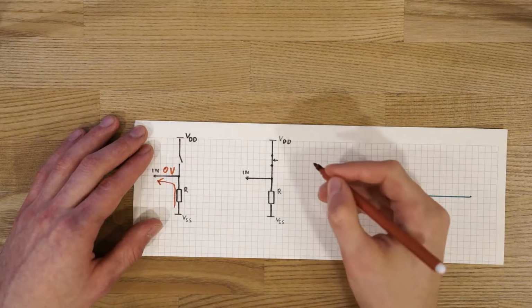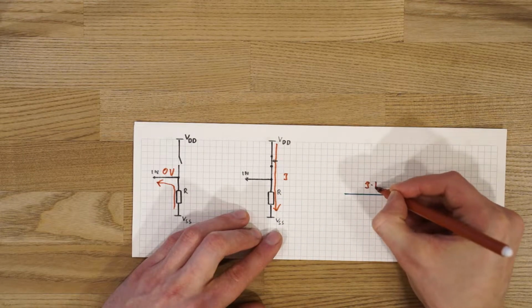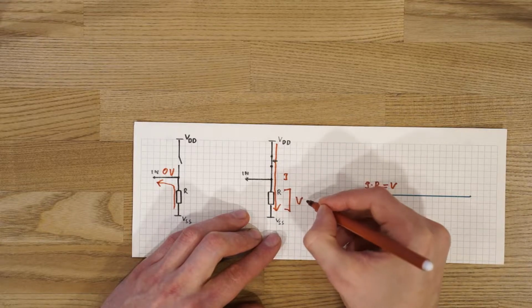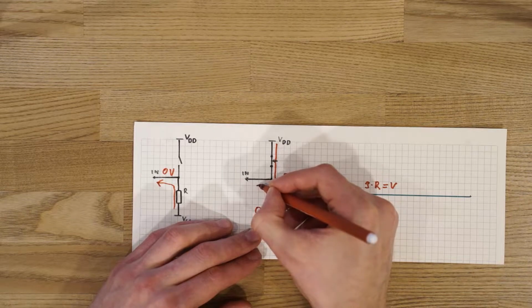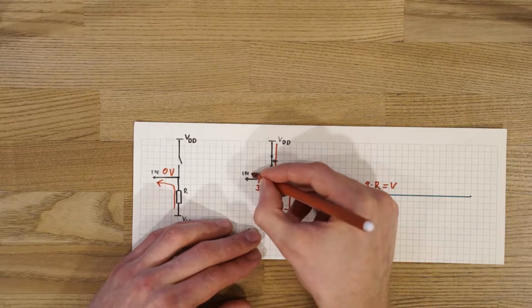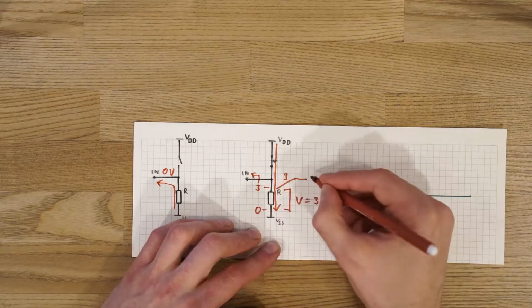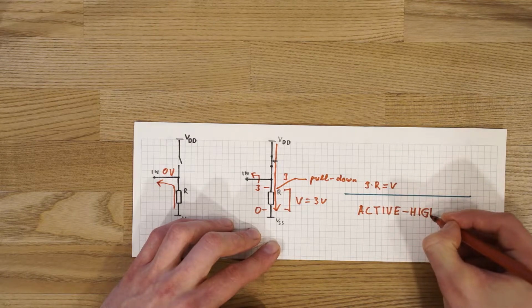But once we push the button, we close the circuit and current starts flowing from VDD to VSS. Once the current flows through the resistor, we have a voltage drop, which goes from 3 volts to 0 volts. In the end of the day, we have 3 volts on the input, and the input is going to detect a high signal here. This resistor is called a pull down resistor, and in this configuration, the button is active high.